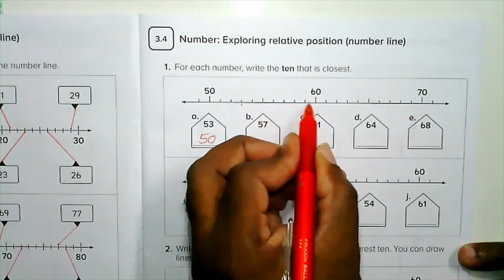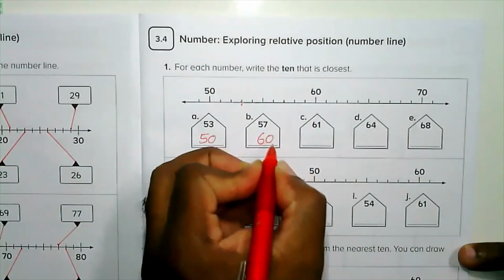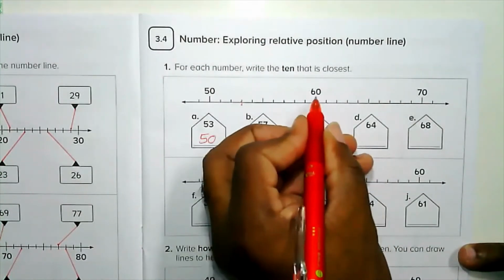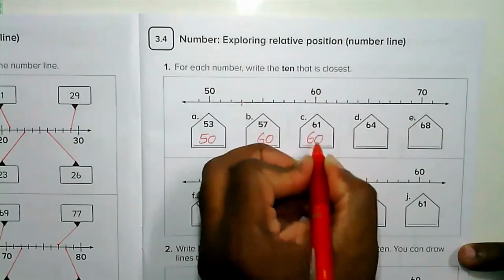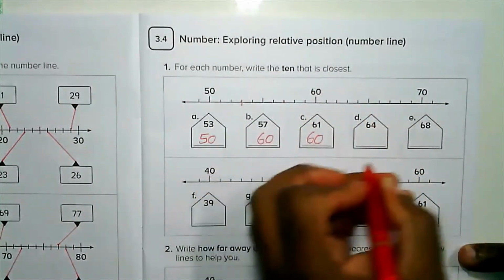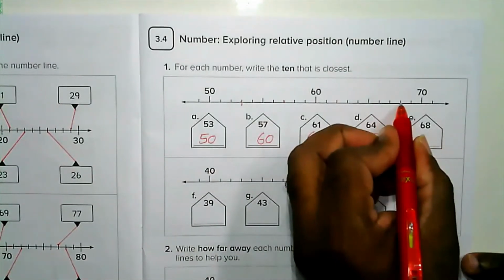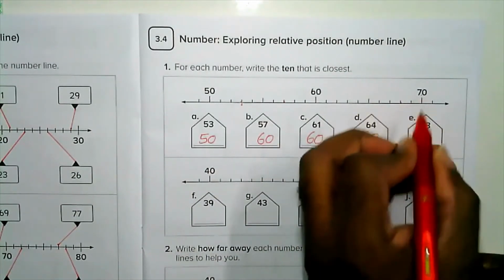The closest is 60. 61, the closest 10 is 60. 64, the closest 10 is 60. 68, the closest 10 is 70.